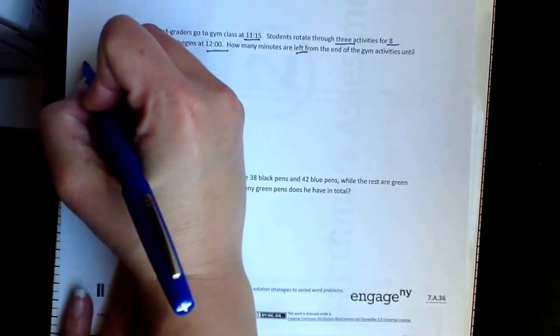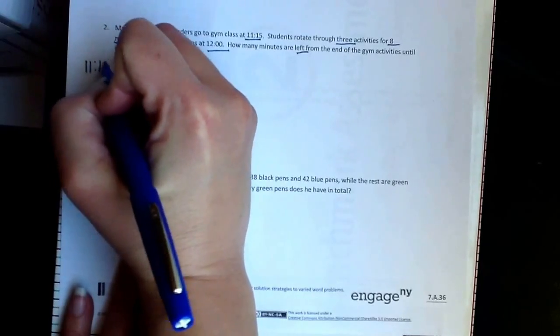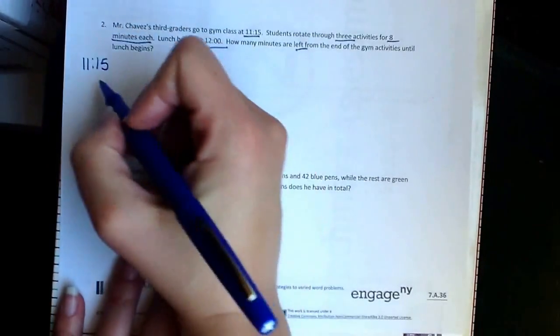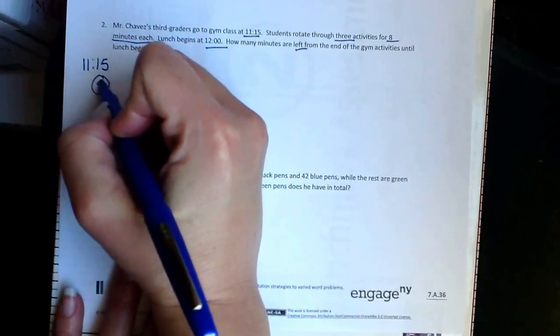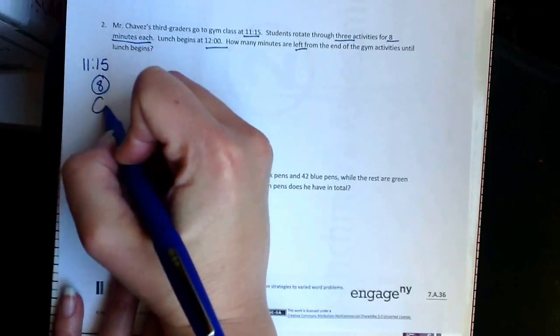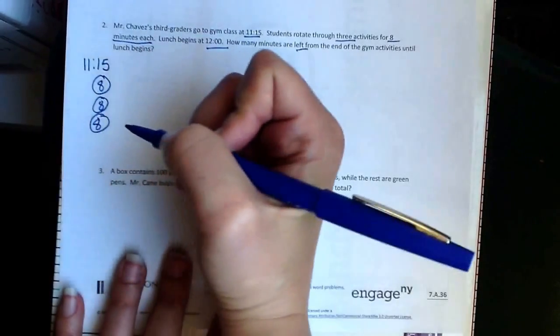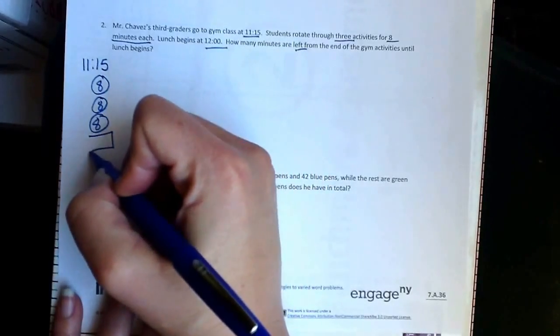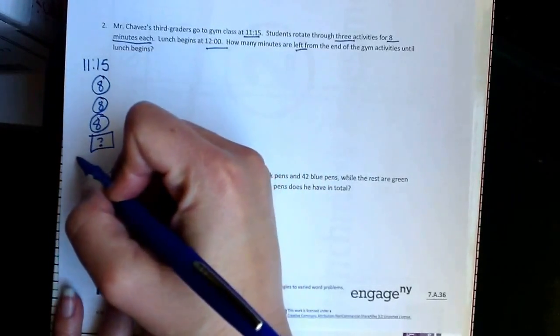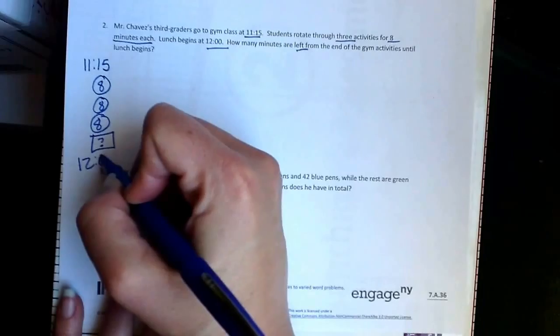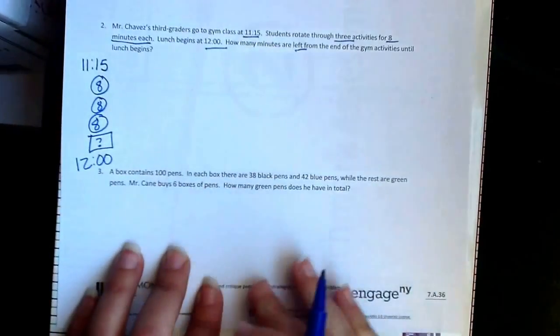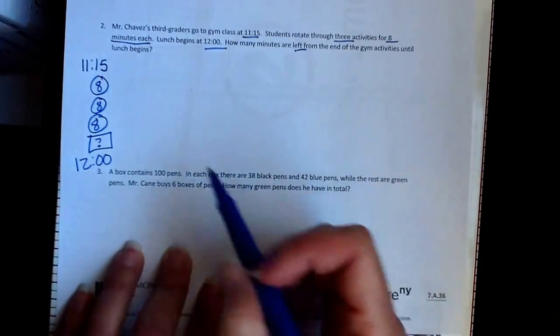So let's start our picture. They start at 11:15. Then they have 1 activity for 8 minutes. They have a 2nd activity for 8 minutes. A 3rd activity for 8 minutes. Then we want to figure out how much time they have left until it gets to the end of gym class. We have a couple ways that we can go about figuring this out.